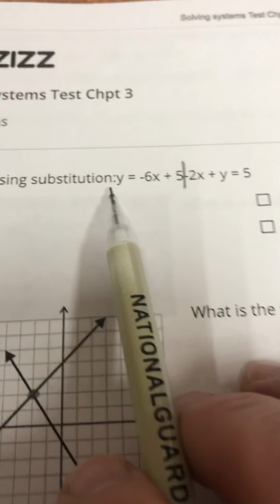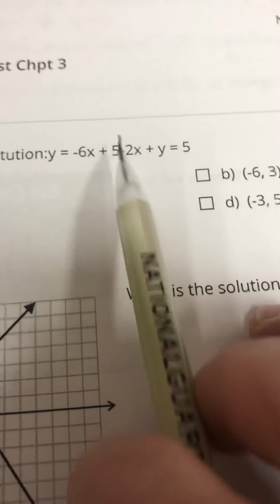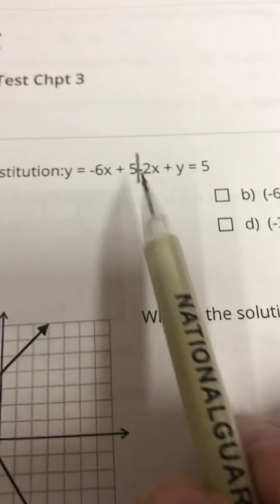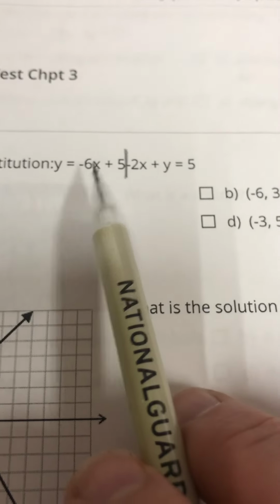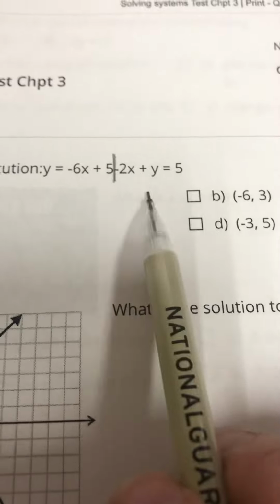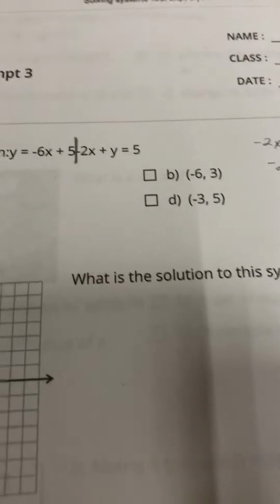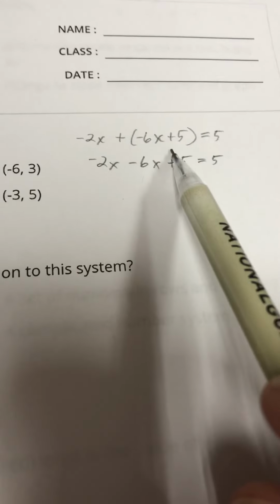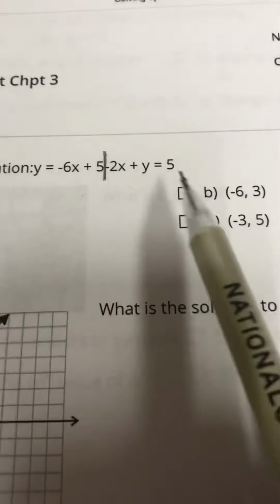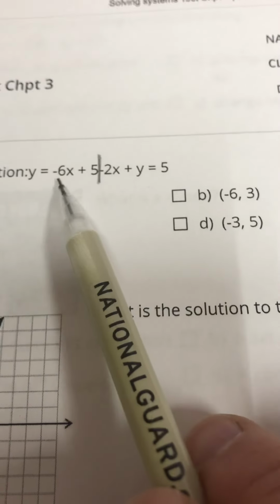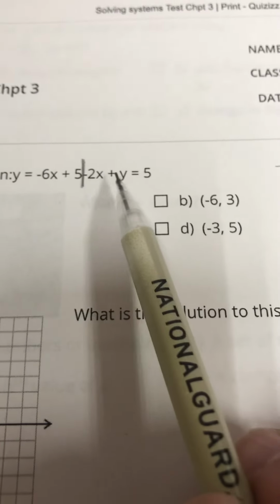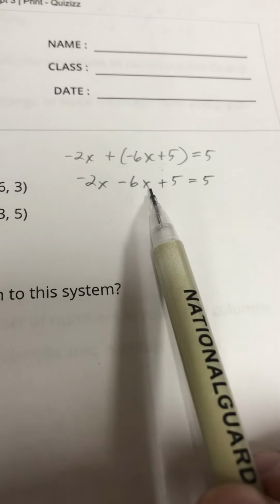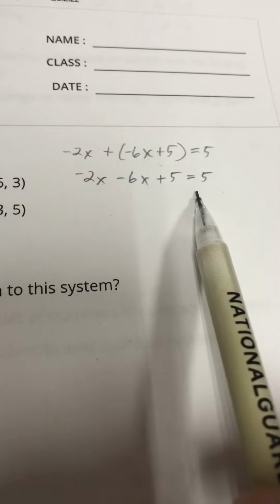It says solve using substitution, and I split these because they're kind of jammed together. I don't know if that's going to be the way on your screen, but you have these two separate equations here. So I rewrote them over here with the y variable substituted in there. So y equals negative 6x plus 5. So I put negative 6x plus 5 in here for y. And I ended up getting this problem started for you.